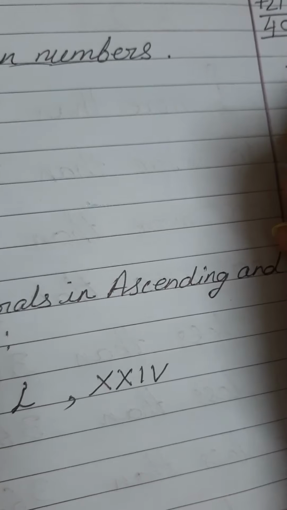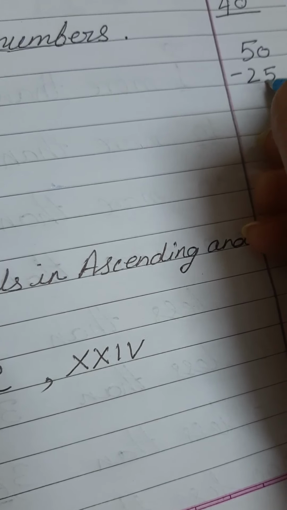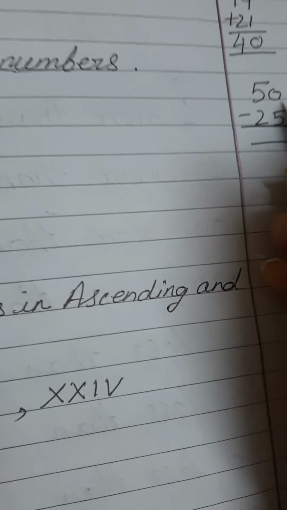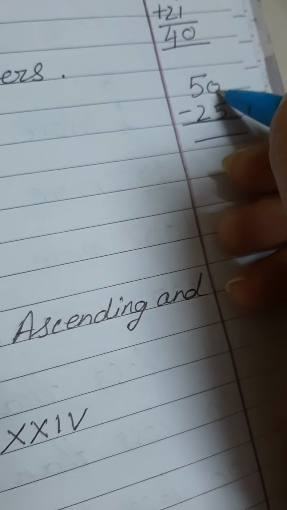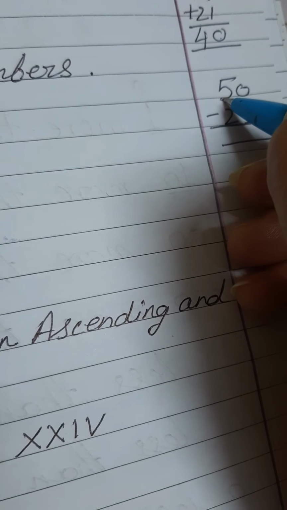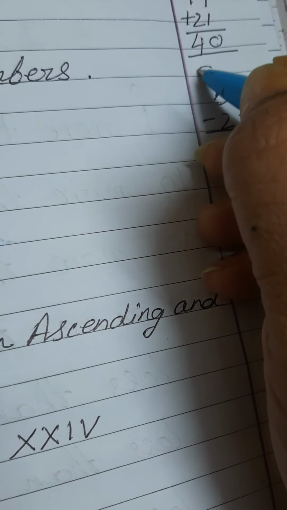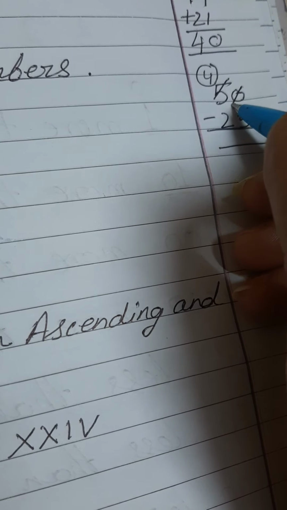The answer will be calculated in the rough column. It is 50 minus 25. Now we cannot take away 5 from a 0. So we need to do regrouping. We will borrow 1 tens from 5. So this will become 4 tens. Circle it. Now we will add 1 tens over here.